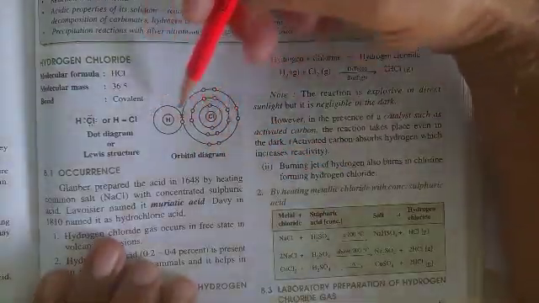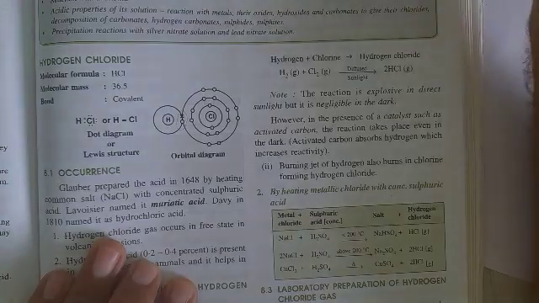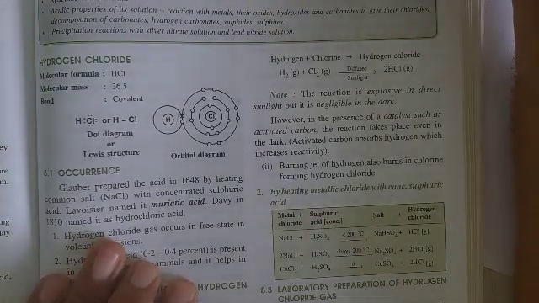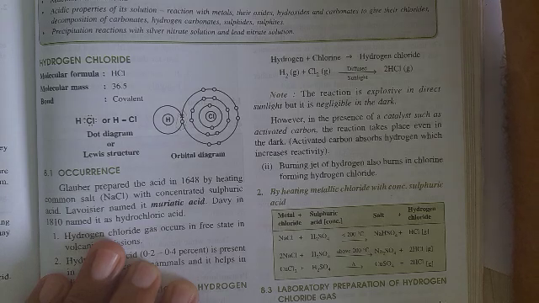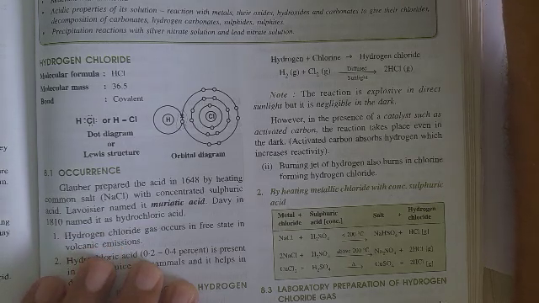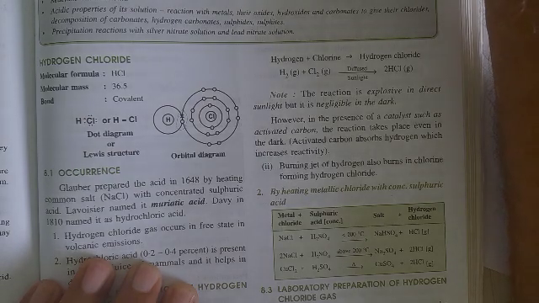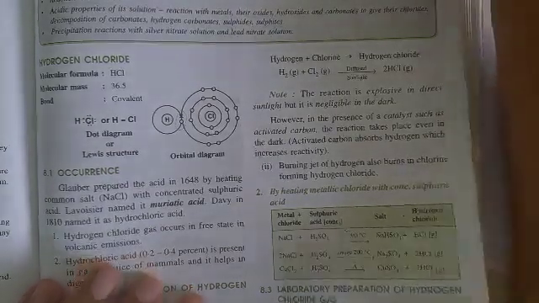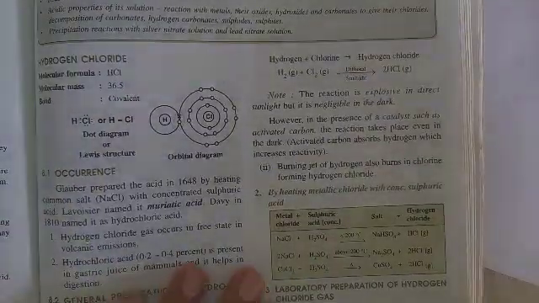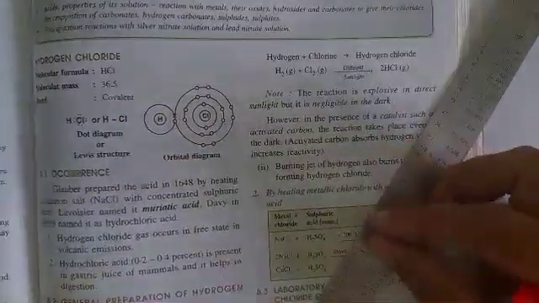Chlorine becomes 8, hydrogen becomes 2; hydrogen becomes duplet, chlorine becomes octet. They share the electrons, and therefore hydrogen chloride is a covalent compound, and we know from the chemical bonding chapters that it is also a polar covalent compound. Hydrogen chloride is a polar covalent compound.